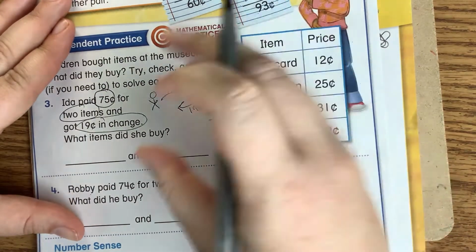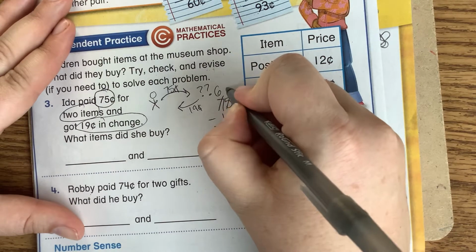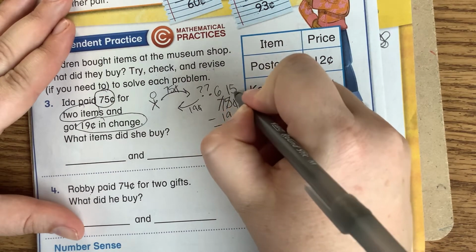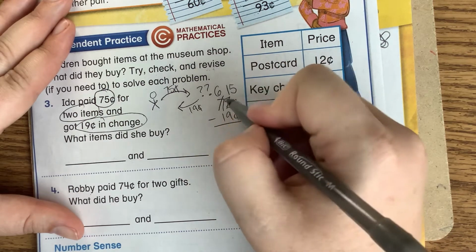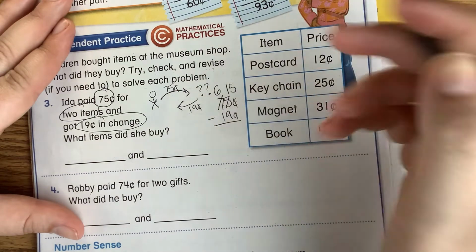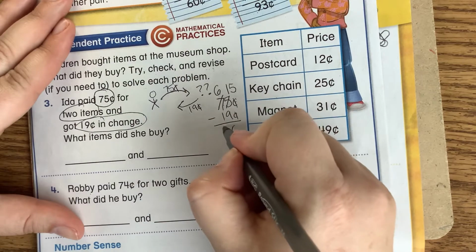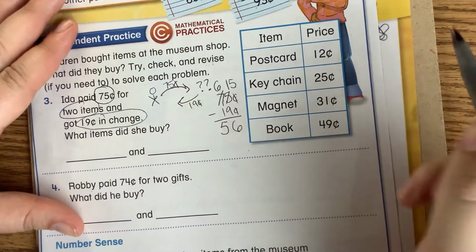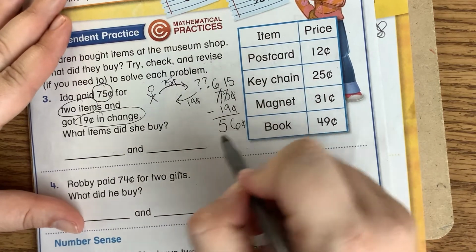Cross out the 7, take away one of the 10s, so now you only have 6 10s. And we're gonna come over, droop, droop, droop. So now instead of 5 ones, you have 15 ones, okay? 6 10s plus 15 ones is the same exact thing as 7 10s plus 5 ones. 15 minus 9 is 6. 6 minus 1 is 5. Okay, so she has 56 cents. So actually, whatever she got cost a total of 56 cents.